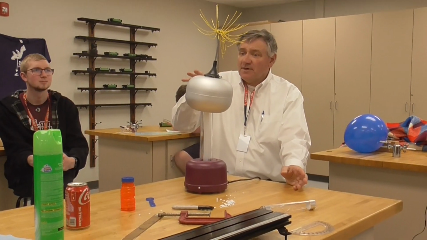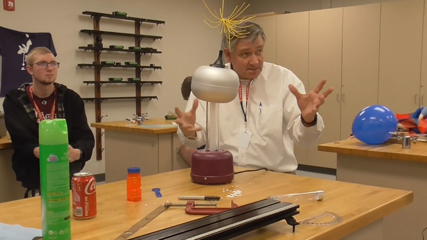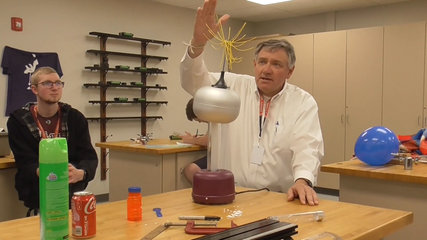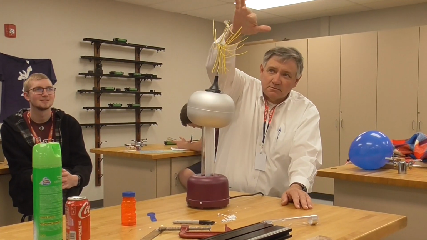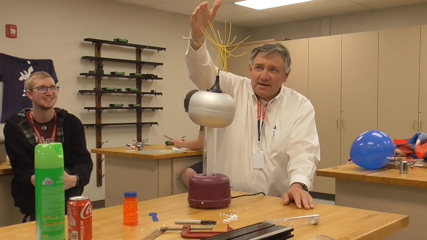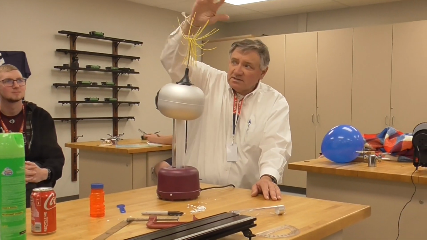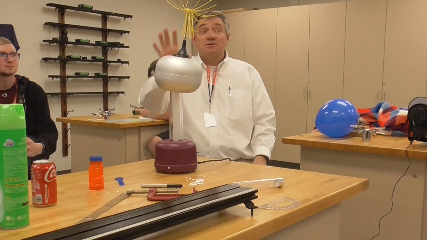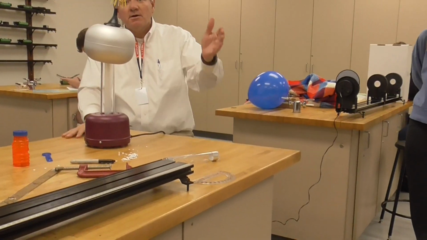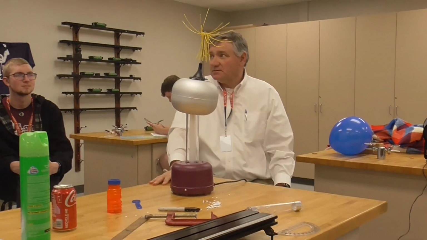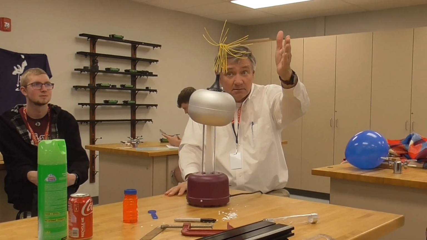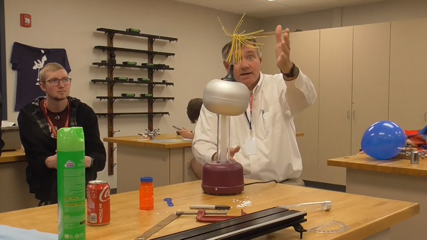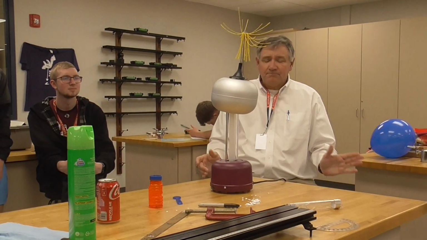So if you assume that this was creating a dome of negativity, then this has excess electrons, right? So when I put my hand near it, I can get that exact same effect that I saw with the balloon. Why? When I put my hand here, let's assume that these are negatively charged. What happens? The electrons in my hand move away. The St. Bernards are left behind, and they're attracted, right?